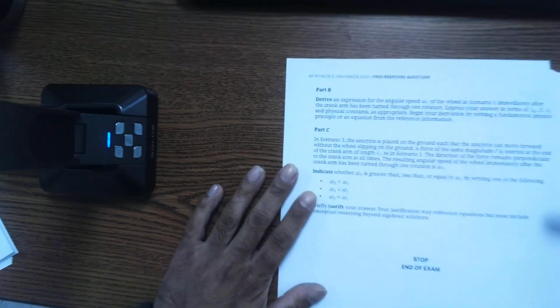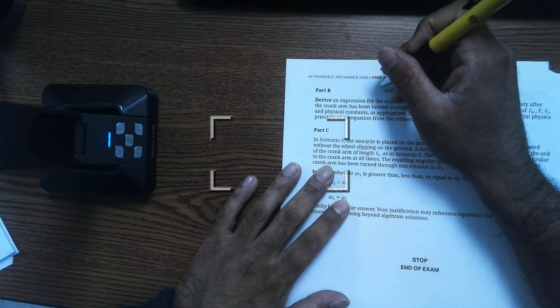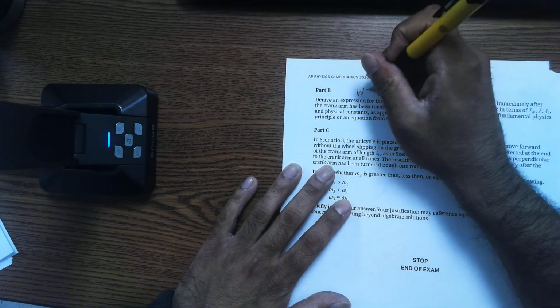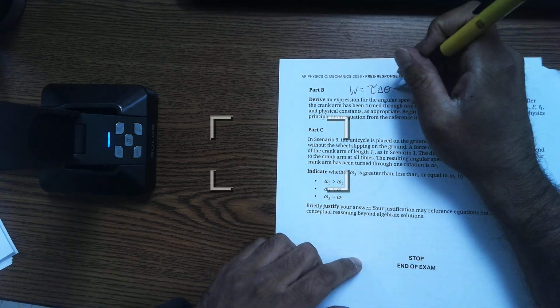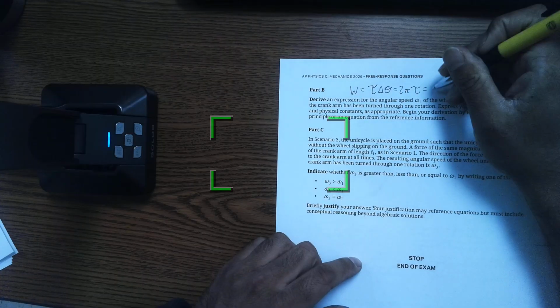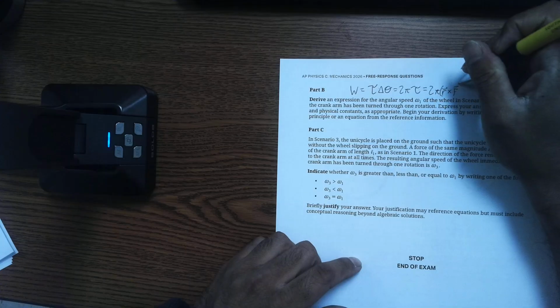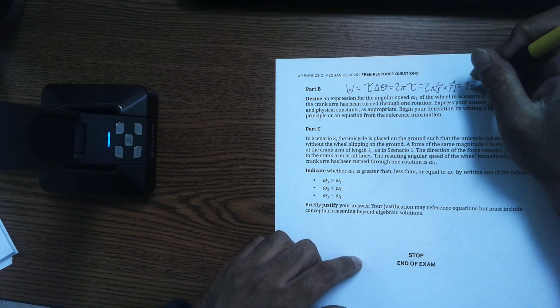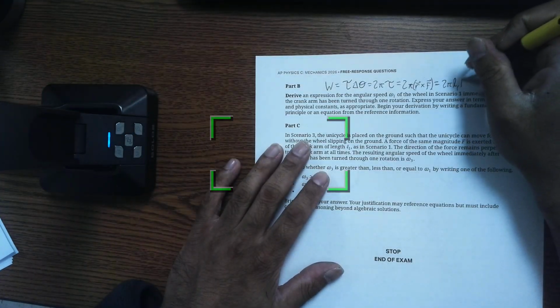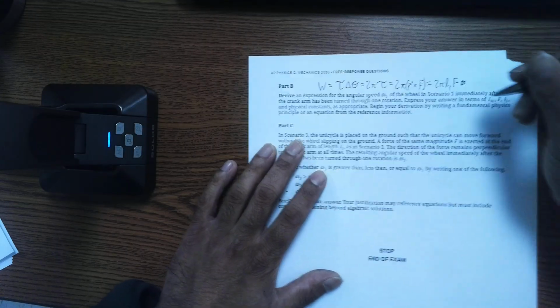Okay. Derive an expression immediately after. Okay, so this is where we have our work energy theorem. So you're going to have work done is equal to tau delta theta. Delta theta is 1 rotation, so that's going to be 2 pi. So then that's going to be 2 pi r cross F, which is equal to 2 pi times the length, which is L1, times F, and then all of that should equal change in kinetic energy.